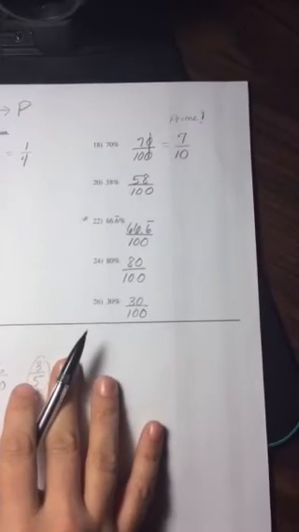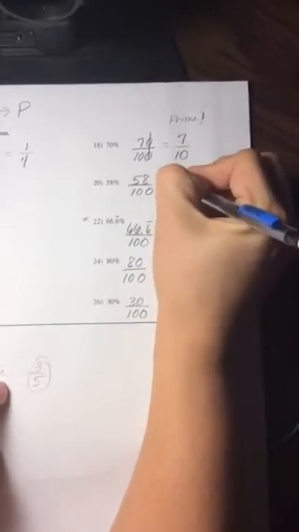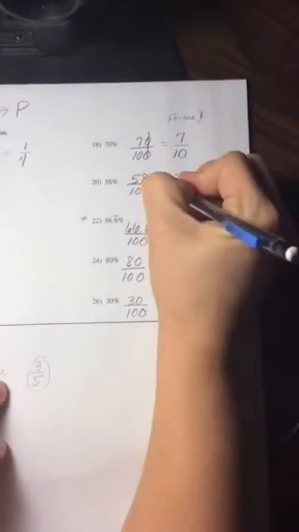All right, 58 over 100. Both even numbers. So if they're both even, I'm just going to take half. So half of 58, which if you need to go to the calculator, go ahead. Half of 58 is the same as dividing by 2. So 58 divided by 2 is 29. So I've got 29 over, and half of 100 is 50.